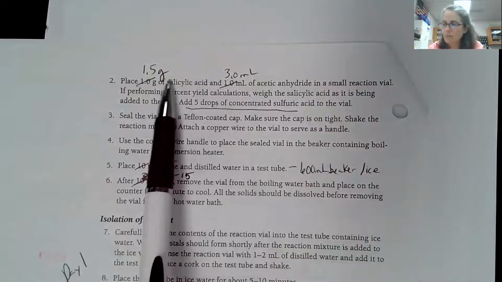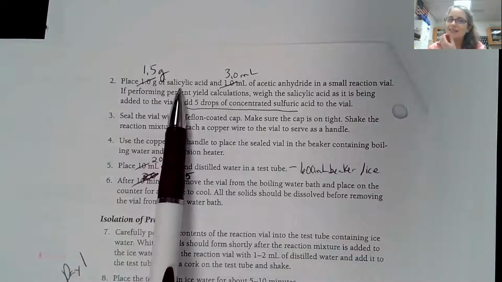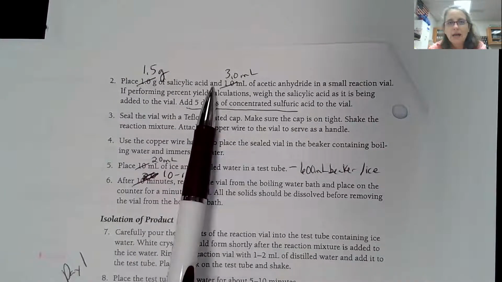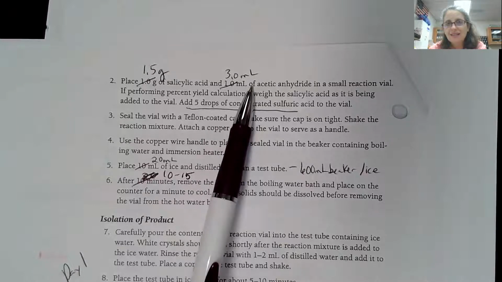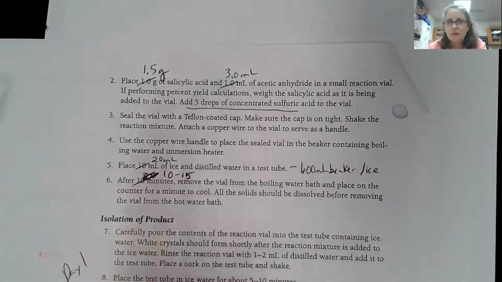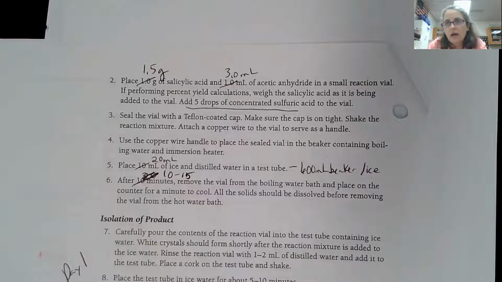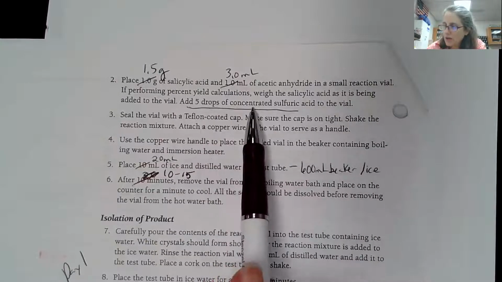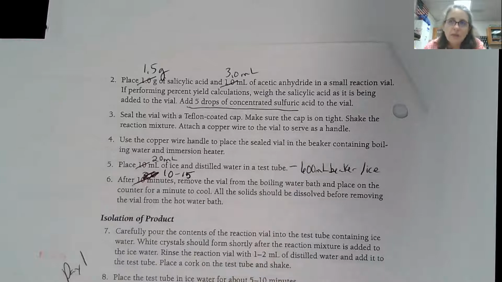So we are going to place about 1.5 grams of salicylic acid, which is a white powder, and about 3 mils of acetic anhydride into a glass vial. I'm using 1.5 in the amount just because over the years I have found that you get a better production if we put a little bit more into that vial. And then we're going to add 5 drops of concentrated sulfuric acid as a catalyst.